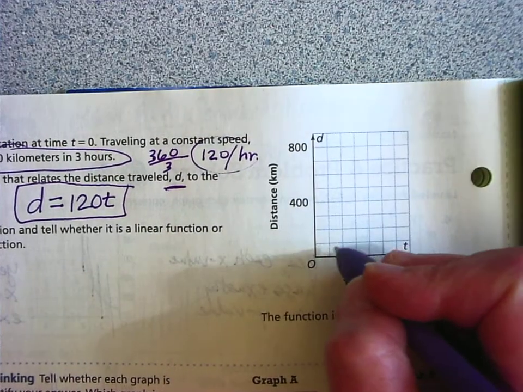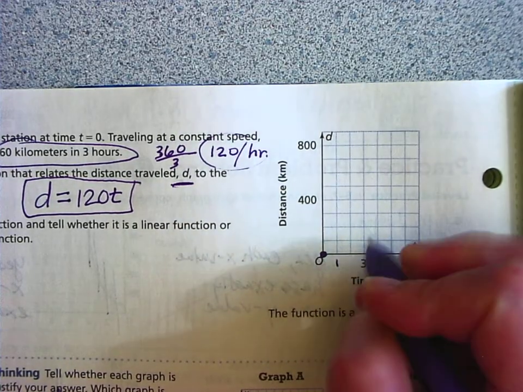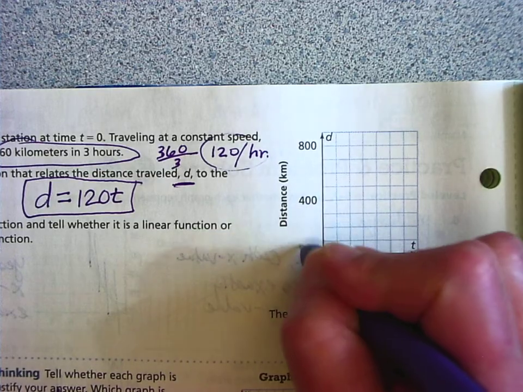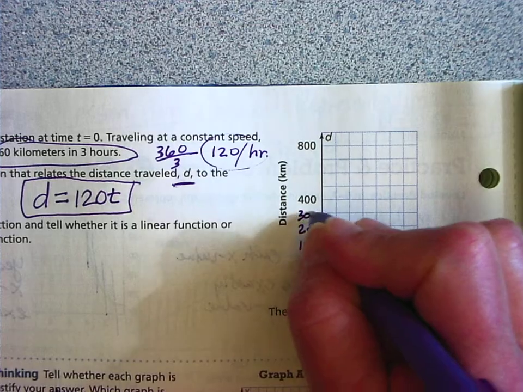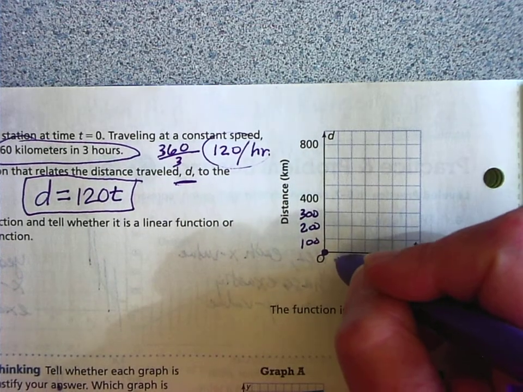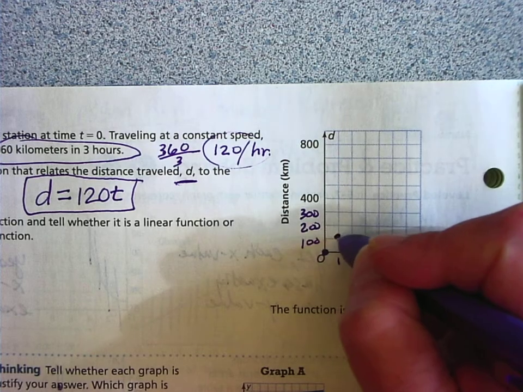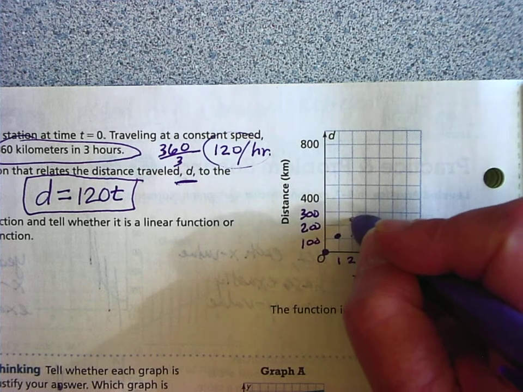Okay, so we start at 0, correct? And then every hour, so this is 1, 2, and then 1, 2, 3. Oh, we're counting by hundreds: 100, 200, 300, 400. Okay, so in every hour is 120, so it's probably going to be right there. And then the next hour over, 120 plus 120 is 240, so it's probably going to be right in there.